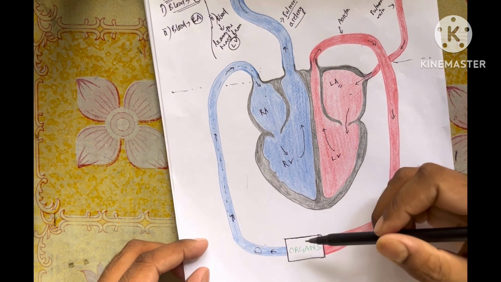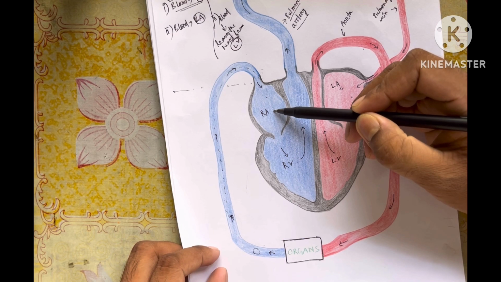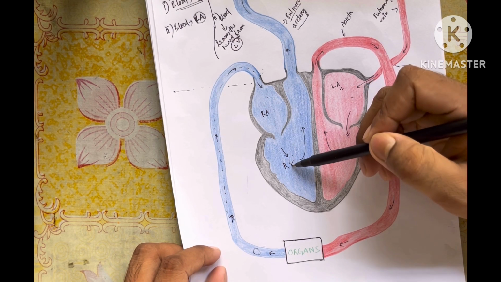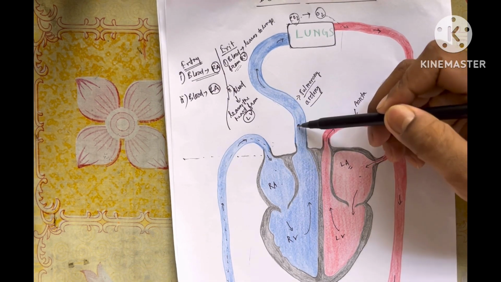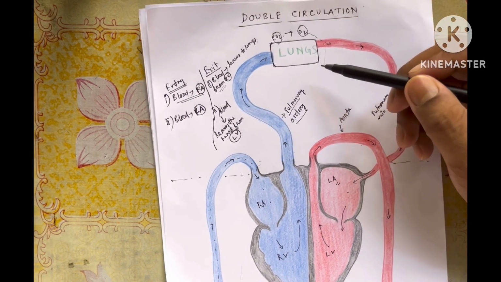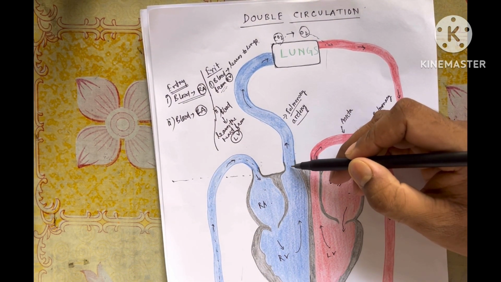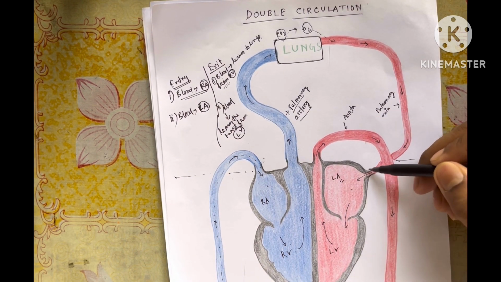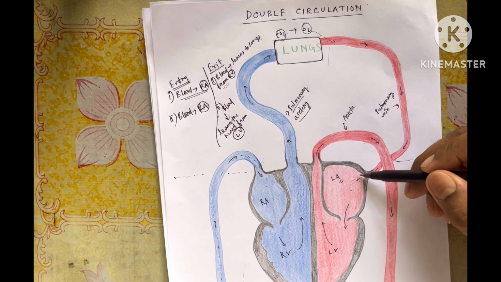And this is organs. Blood is coming and it enters inside our heart. First entry, then that blood will go to our right ventricle. From the right ventricle it will leave the heart to go to our lungs. Means this is the first exit. Then the second entry will be through the pulmonary vein. Oxygenated blood will reach our heart. This is the second entry.